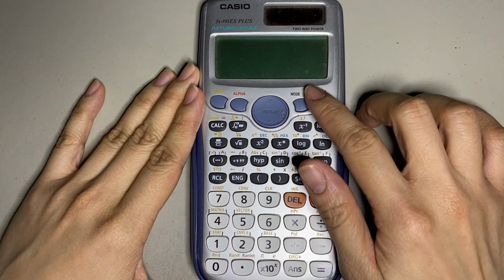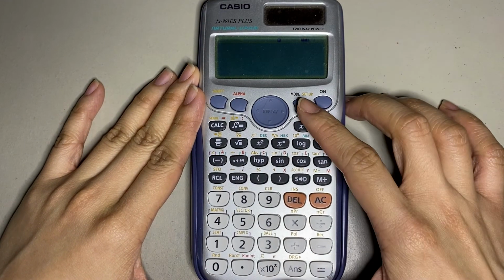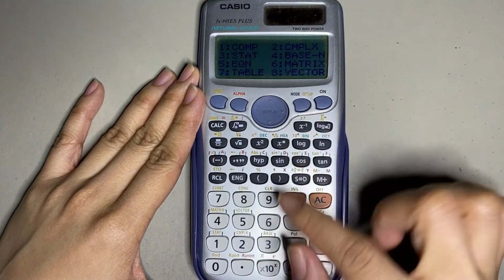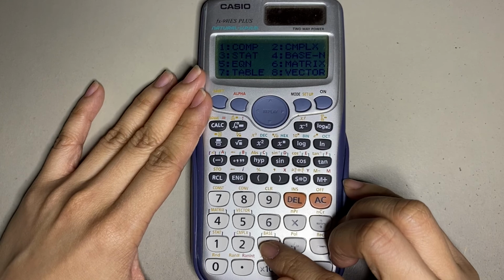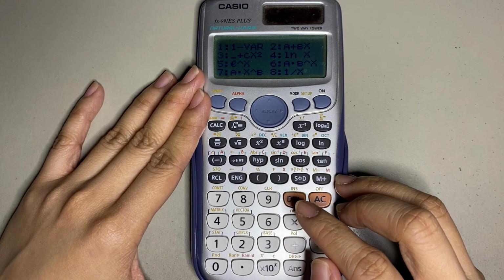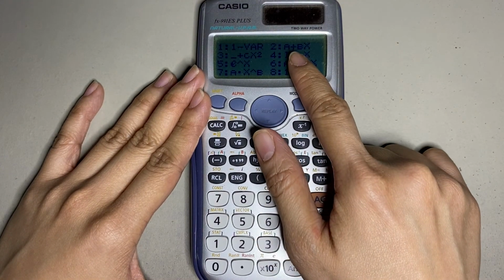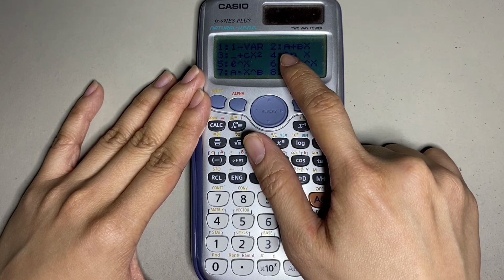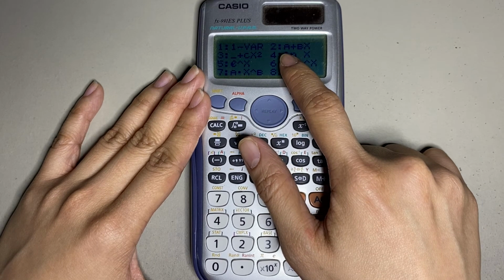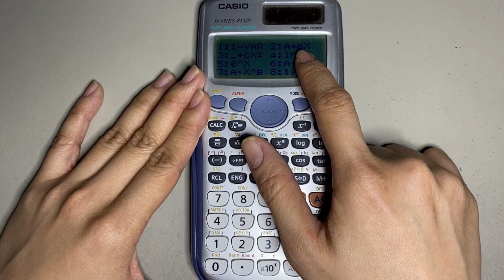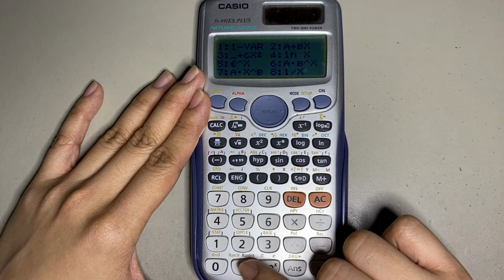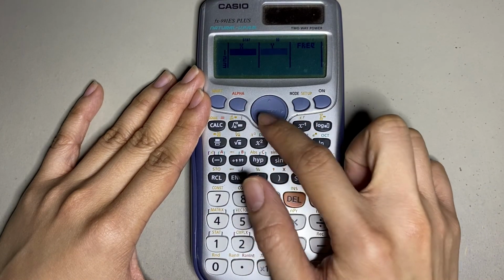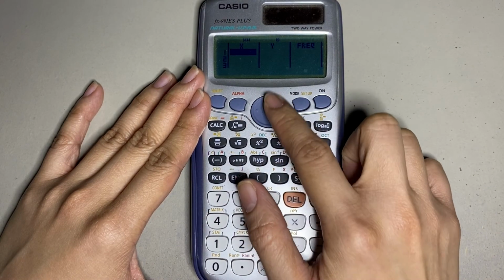So turn on your calculator and go to mode and you choose here stat. Because linear regression is actually a statistical method, and we will choose the two variable. So that's a plus bx. So a here is your y-intercept and b will be your slope. So don't be confused by that. So choose 2 and now you will see an xy table.